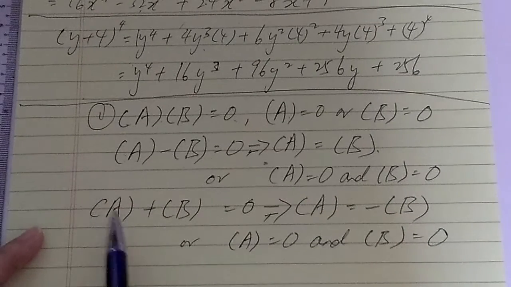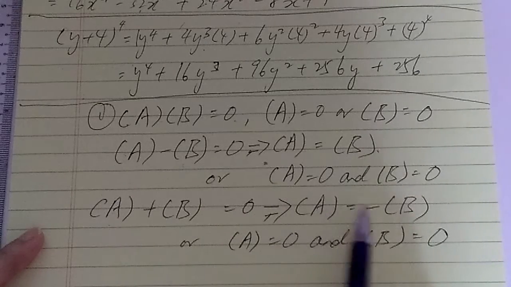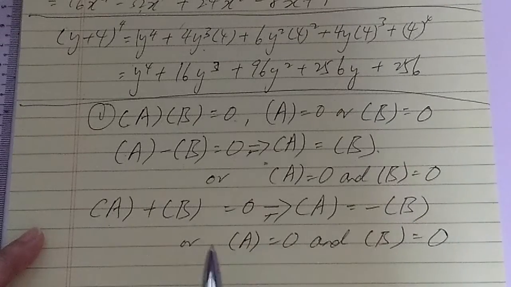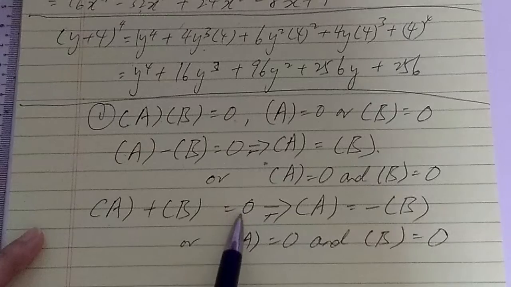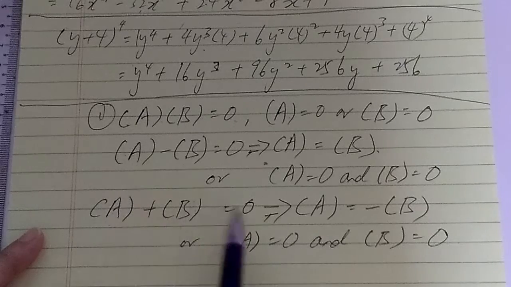Similarly for A plus B. If A plus B equals 0, A could be minus B, or another assumption could be A is 0 and B is 0. If both are 0, then the answer is 0. If B is minus A, then A plus minus A will be 0.